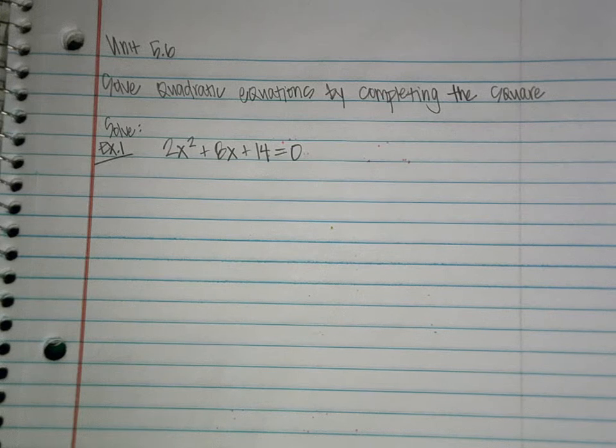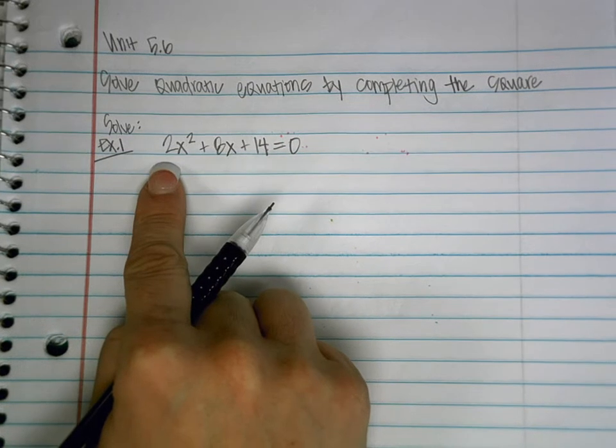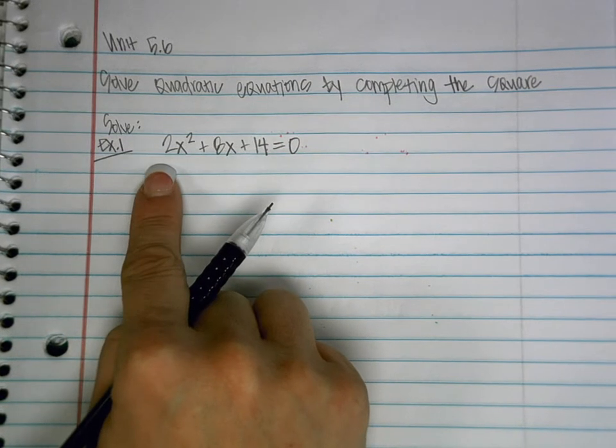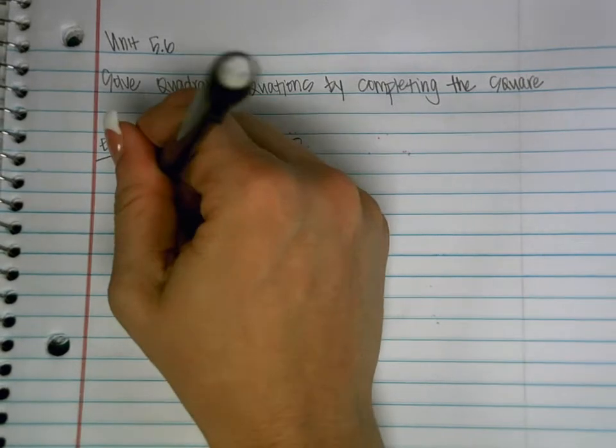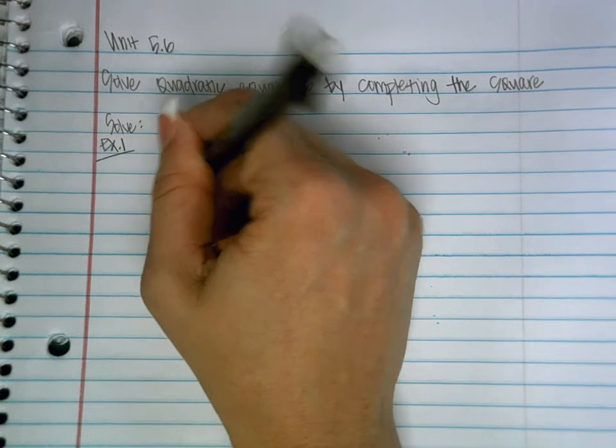Now, these are a little different than what we did in 5.5 because they have leading coefficients. What you're always going to notice about these equations for this objective is you can take out a GCF. If you can take out a GCF, you should. So we would factor out a 2. Left behind would be x squared.